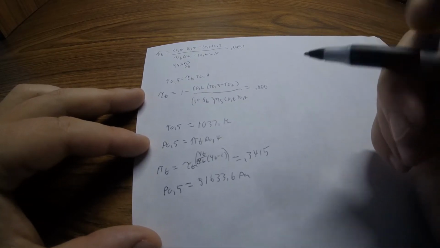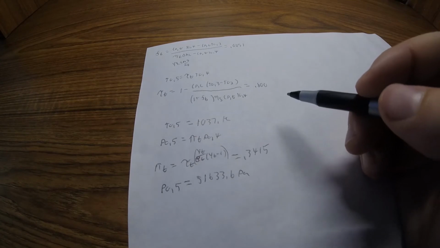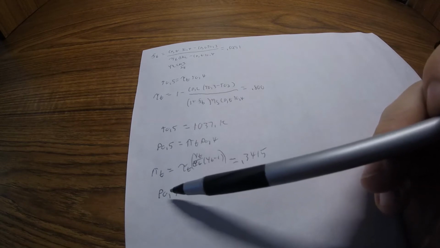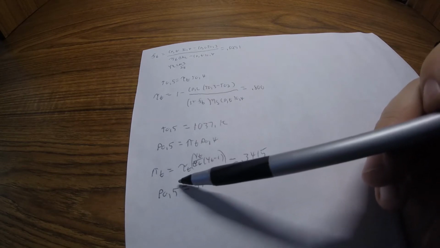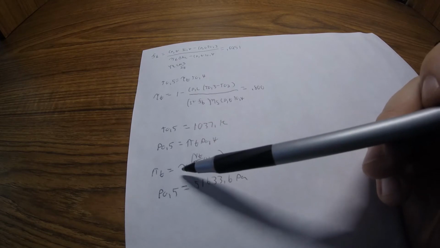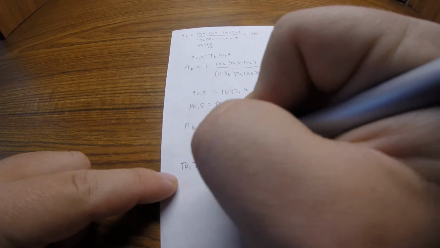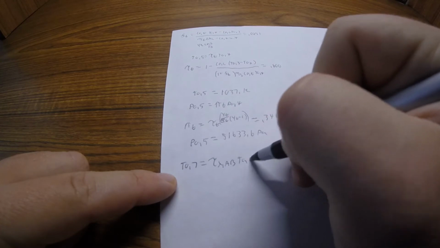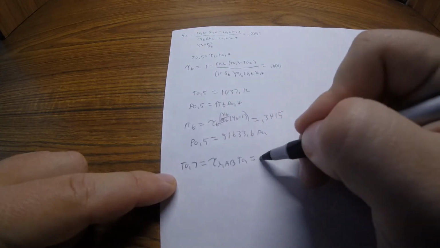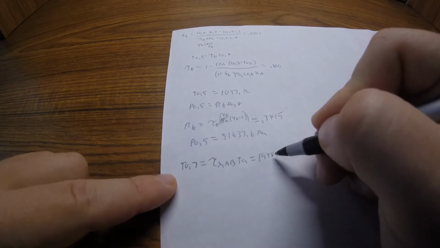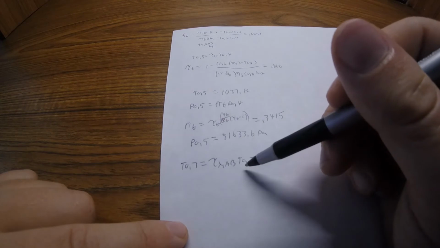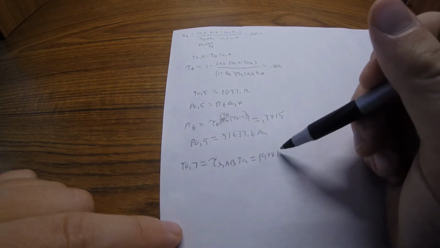So now if there was no afterburner, you could stop the calculations here and then calculate the temperature at the exit and the velocity at the exit using equations I'll show up here. But because of an afterburner, we do have to do more analysis. So now we're at state 7. Times TA, and we have all these values, we get 1944 Kelvin. Now this is going to be our hottest temperature in the entire structure, so we have to make sure that the materials we're using can withstand that temperature.